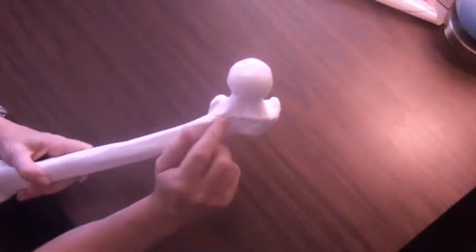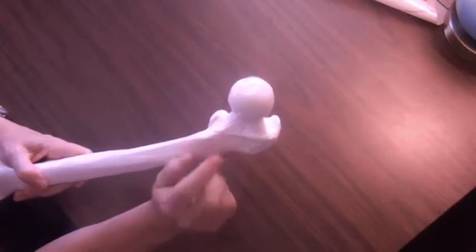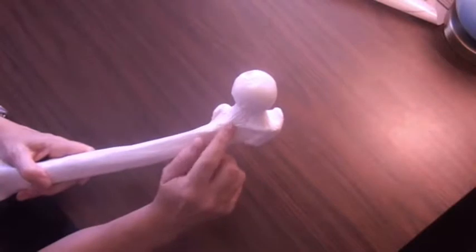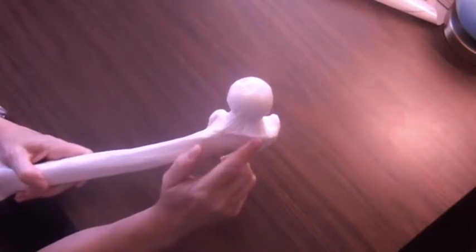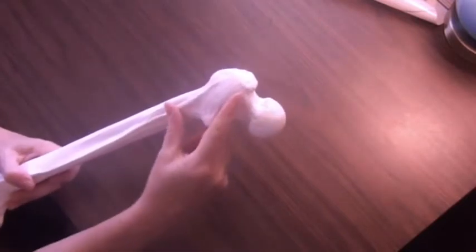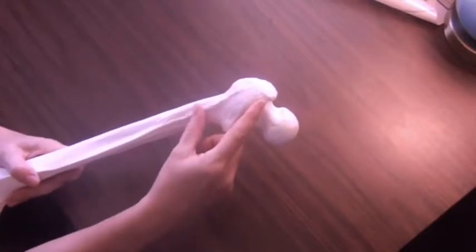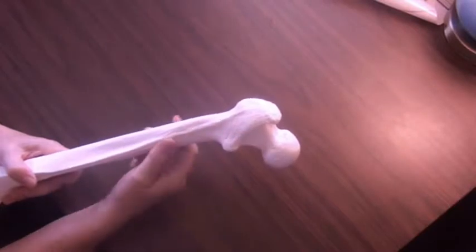If you look on the anterior aspect of the femur, you're going to see this small bony ridge. This is the intertrochanteric line, and that's going to be anterior. And if you look at the posterior aspect of the femur, you see a larger bony ridge. It's more pronounced posteriorly, and that is the intertrochanteric crest.